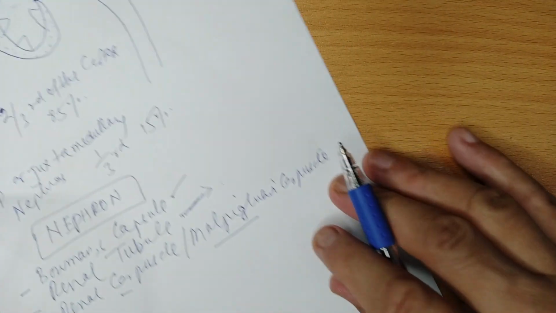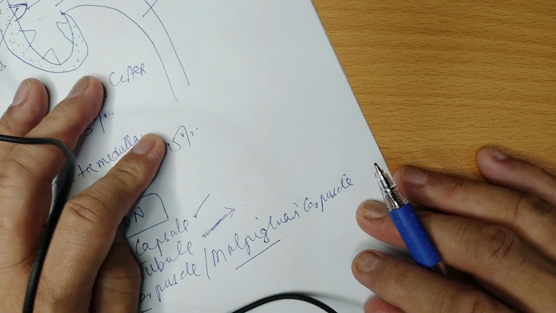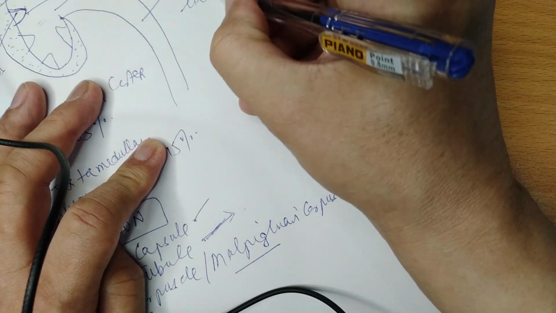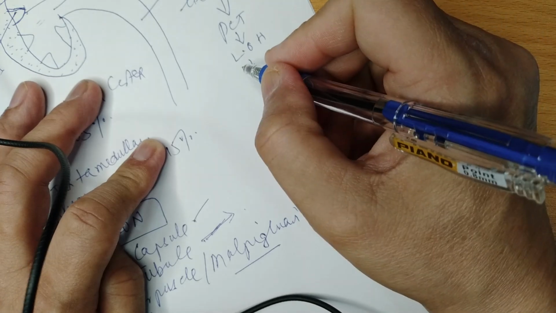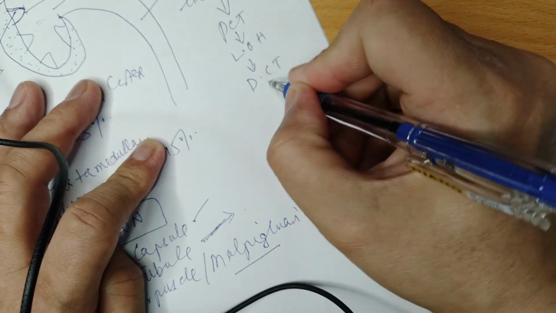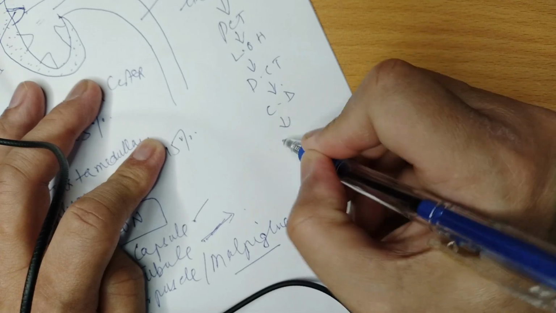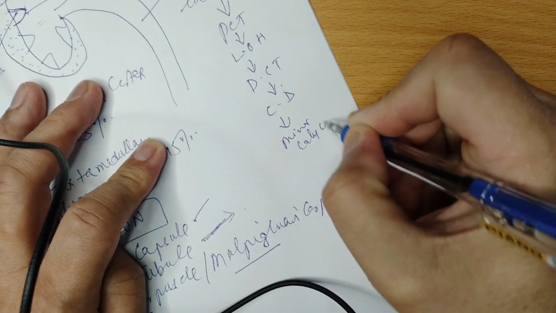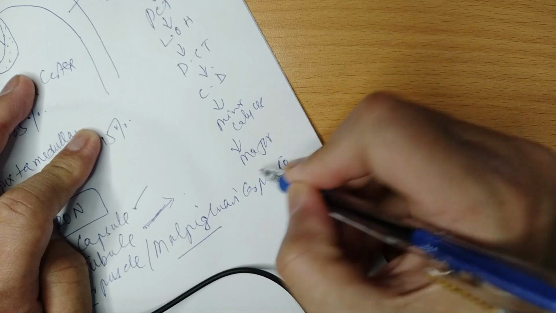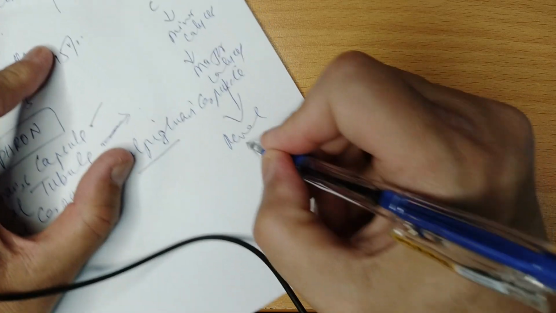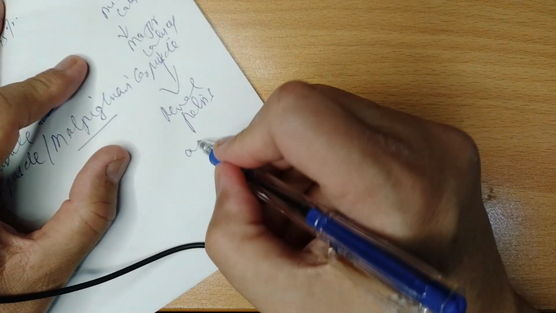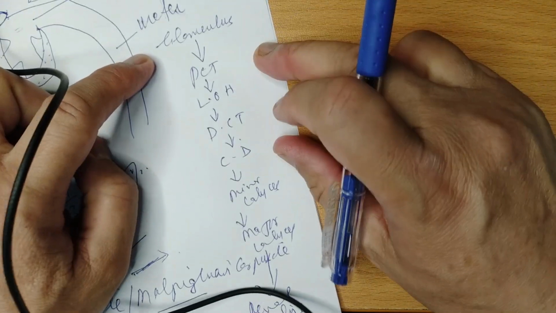Minor calyces join to form major calyces which ultimately open into the renal pelvis. So if we follow the flow of the filtrate fluid from the glomerulus, once the fluid is filtered from the glomerulus into the urinary space, it enters into the proximal convoluted tubule, then loop of Henle, then it passes to the distal convoluted tubule, then into the collecting ducts, minor calyces, major calyces, and finally into the renal pelvis and ureter, and the urine flows out. So this is the flow of the filtered fluid from the glomerulus.